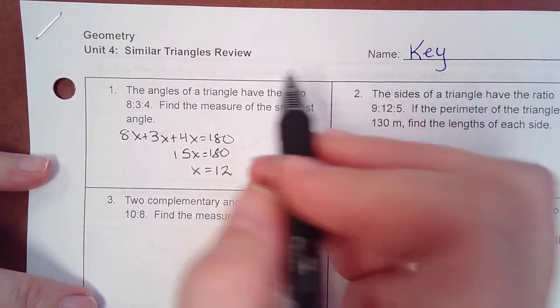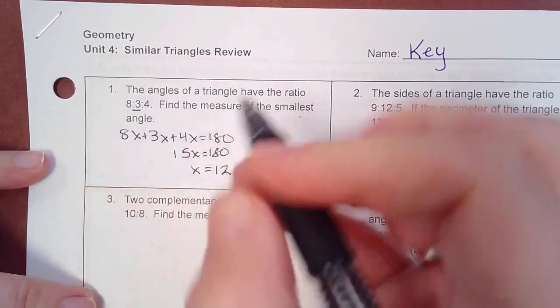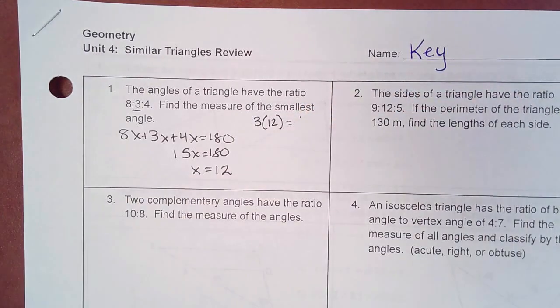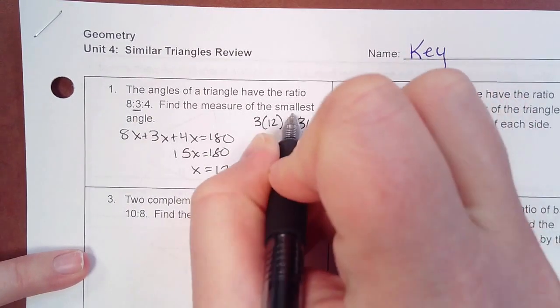Okay, and then it says find the measure of the smallest angle. So the smallest is the 3. So 3 times 12 should be 36 degrees.